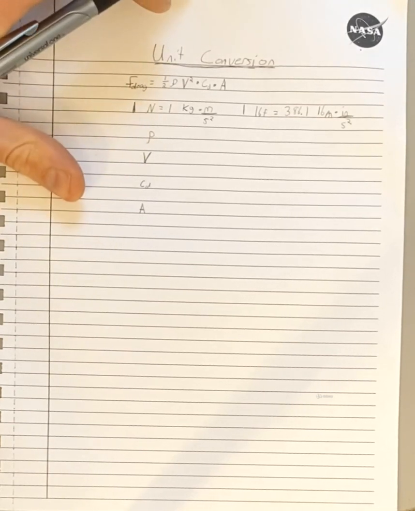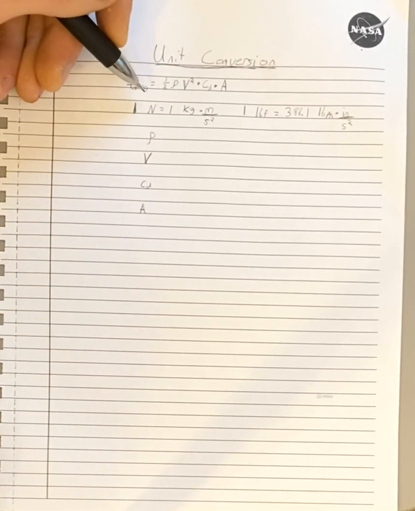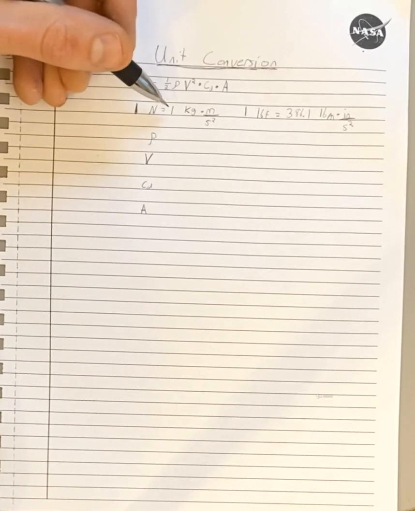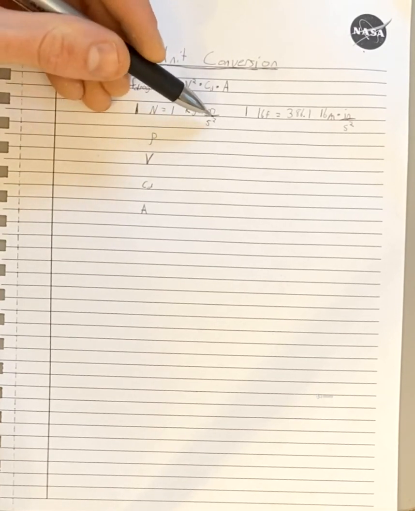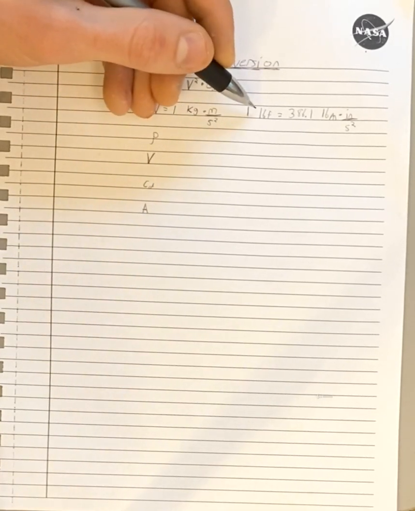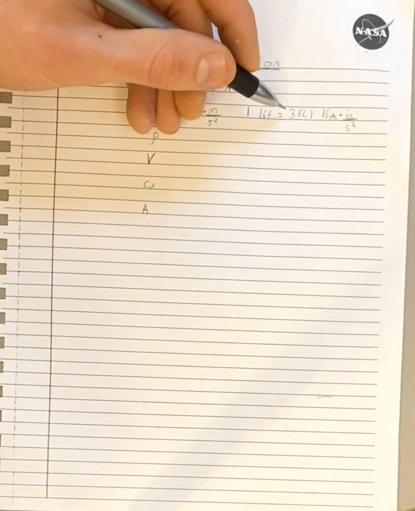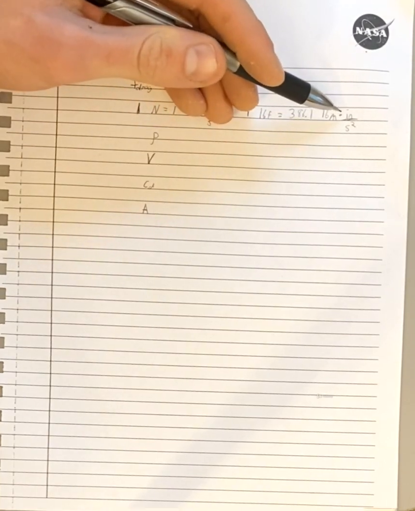And then I just defined the breakdown of what the units of force are in both of these systems. So 1 Newton is equal to 1 kilogram meter per second squared. So then 1 pound force is equal to 386.1 pounds mass times inches per second squared.